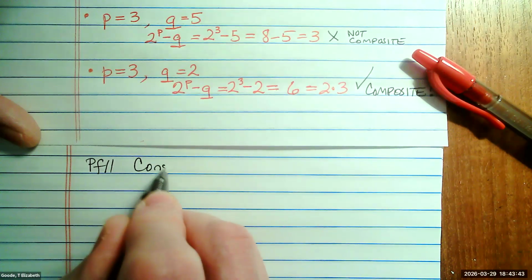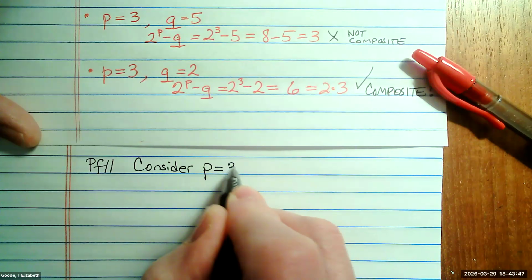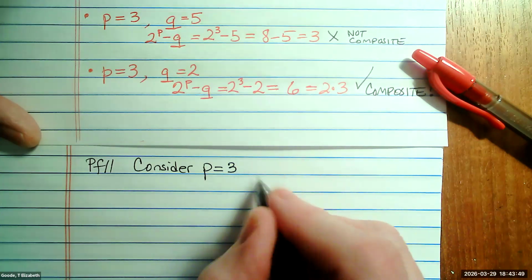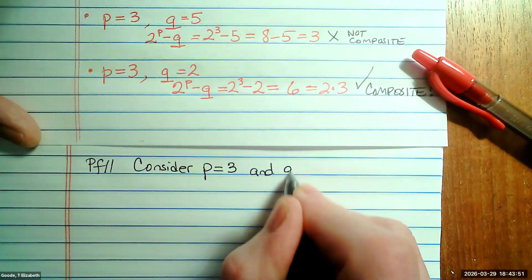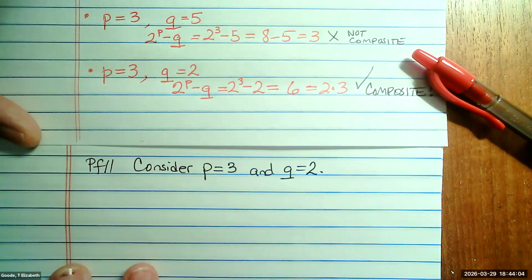So consider, since it's an existential statement, I like to consider instead of assume, but you can say assume p equals 3 and q equals 2, but I'm going to say consider p equals 3 and q equals 2. Do you want us to show you the scrap work? You're going to need to do scrap work to figure out the p and the q. You might as well show it to me, even if you just do it on scrap paper.